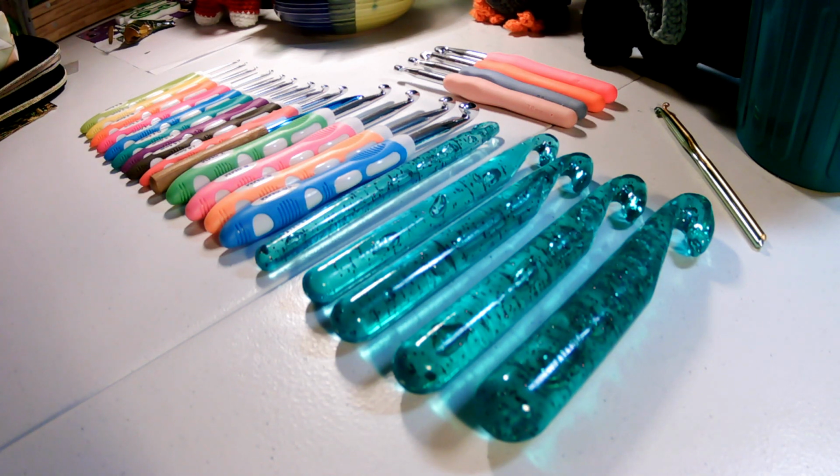I also have other crochet hooks that I have used in the past, and I'll go over those as well. So stay tuned.